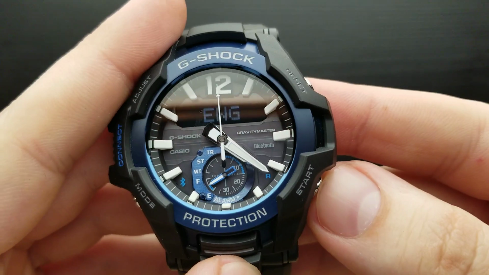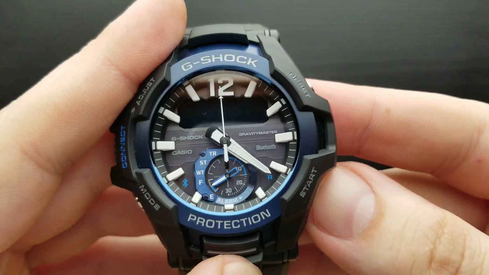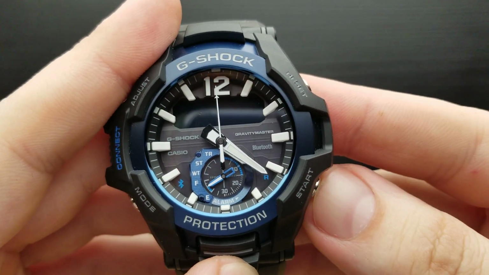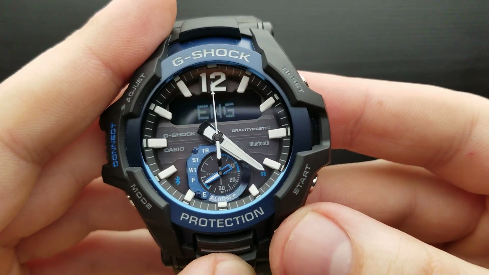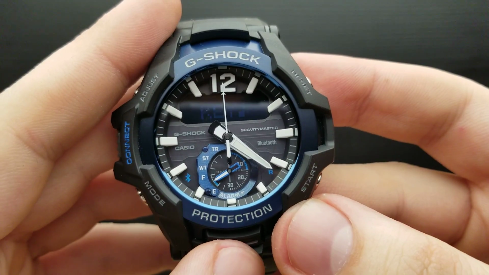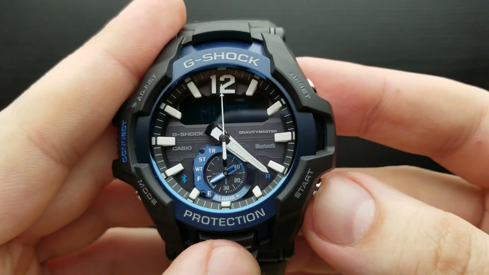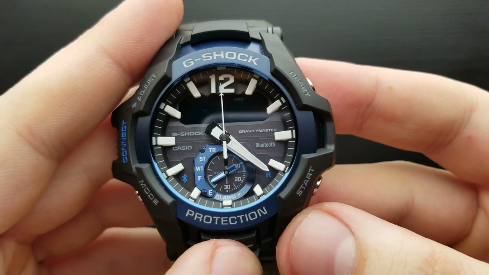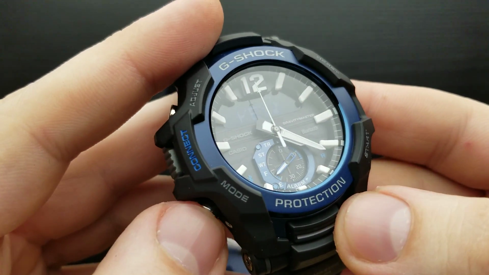So currently it's set to English, but you can shuffle between Spanish, French, German, Italian, Russian, and back to English. Pressing the mode button once again, it's the button operation tone, and pressing the start button, I can mute it or leave it at on.